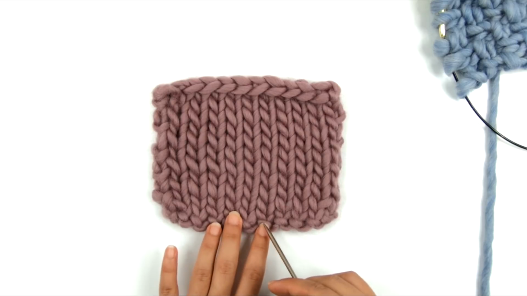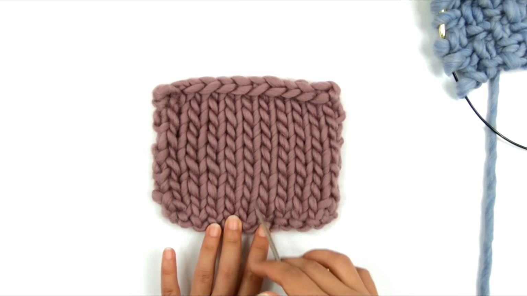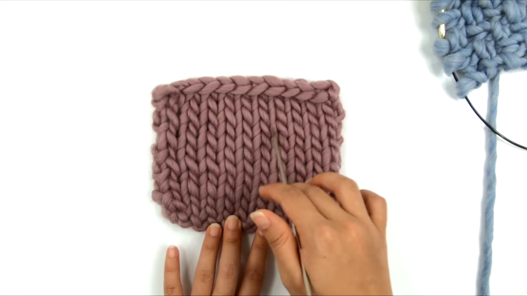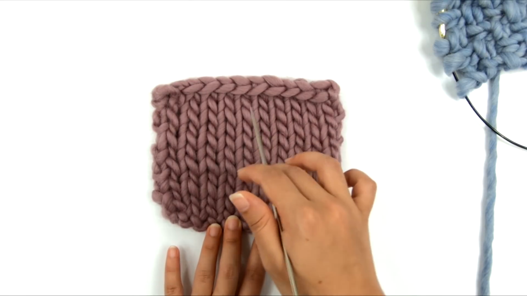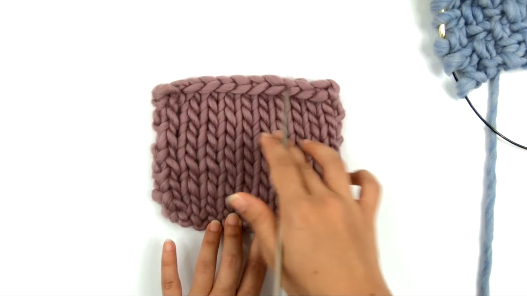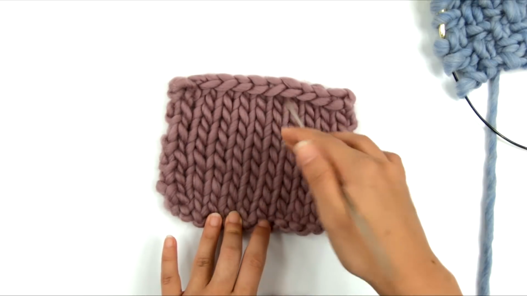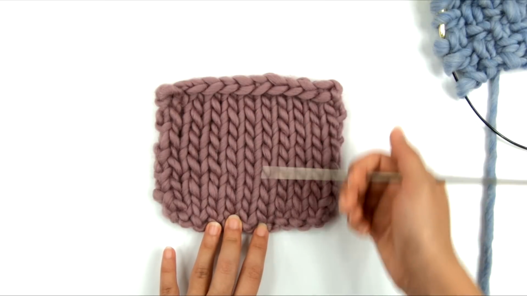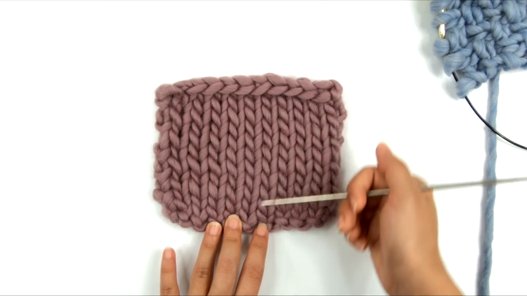So if I start at the bottom again and count, I have 1, 2, 3, 4, 5, 6, 7, 8, 9, 10, 11 rows. That would be if I did not bind off here. But before the bind off row, I have 10 rows, which is this one to this one.